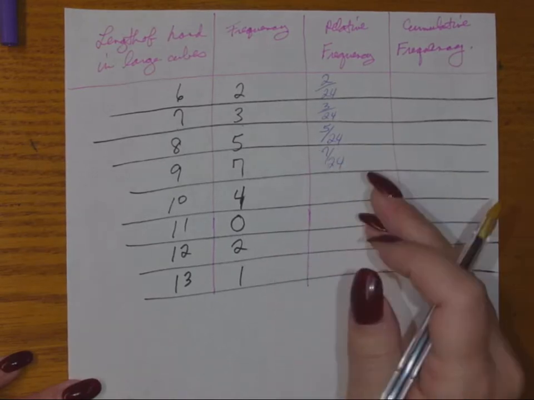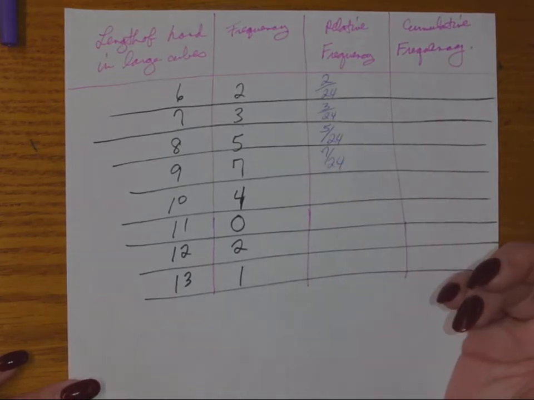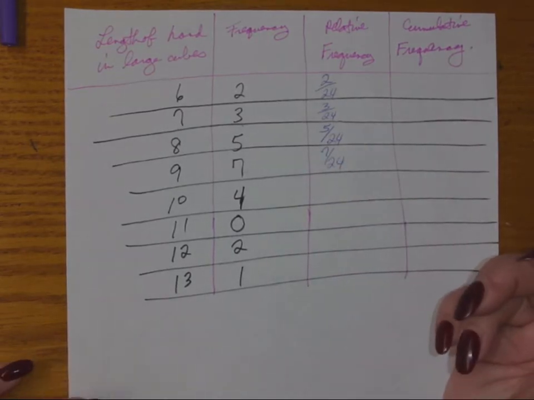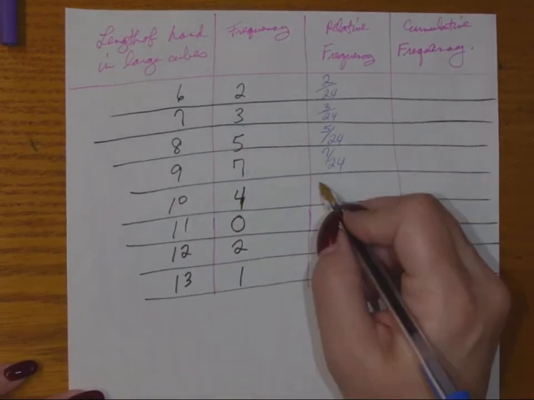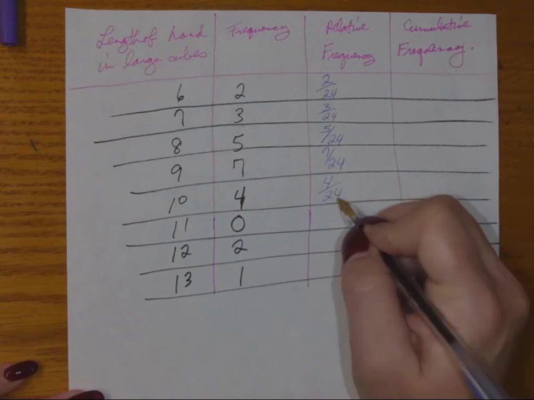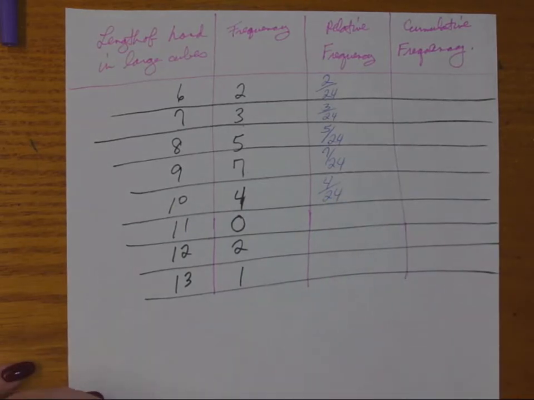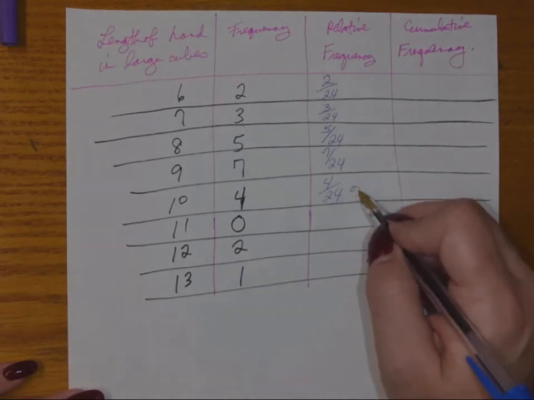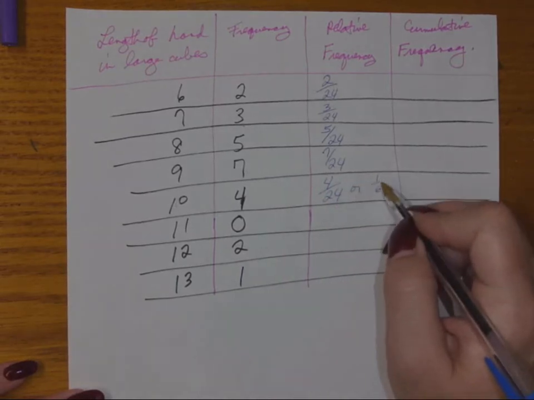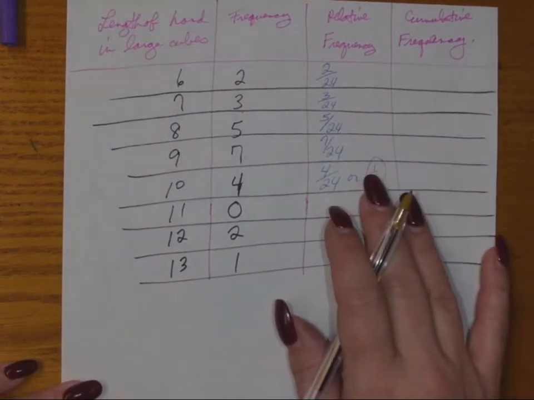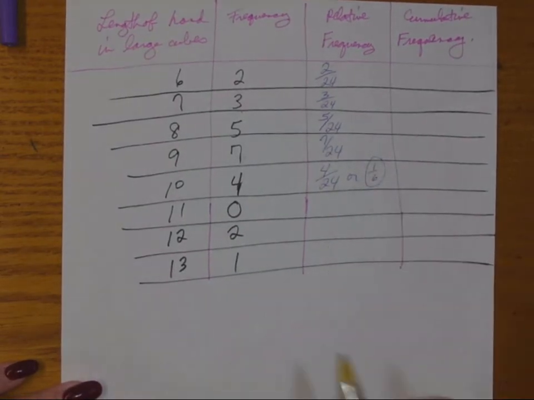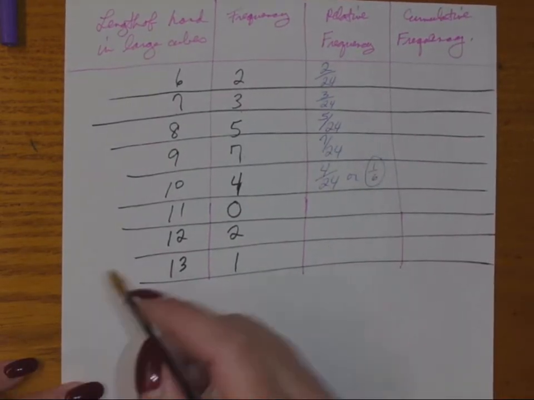Notice, by the way, 7 out of 24 is going to be an ugly decimal, so there's not really any reason to change it unless you just want to. For 10 cubes, I had 4, and that's 4 out of 24. Now that one will reduce very nicely. So if you wanted to, you could call this 1/6, right? But I'm going to show you why sometimes, as I mentioned earlier, in statistics we don't want to do that. And I'll show you why in just a second. Okay.